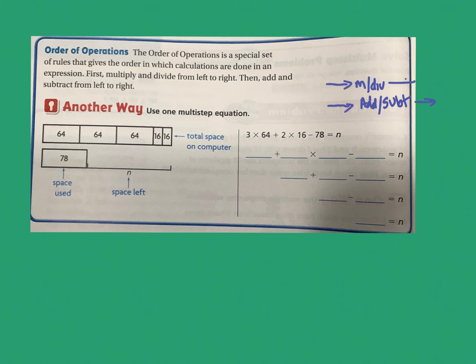So we cannot move down to the addition and subtraction operations until we have cleared all of the multiplication and division, until we have checked off this box and cleared any multiplication and division that is in the whole row, starting from left to right. Once we clear all those, then we can go to the next checkbox and clear that. So keeping that in mind, the only operation we could do first in all of this is 3 times 64.